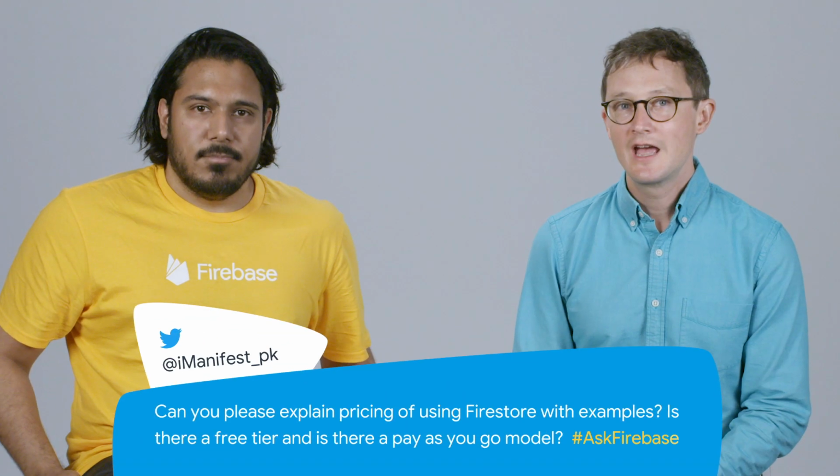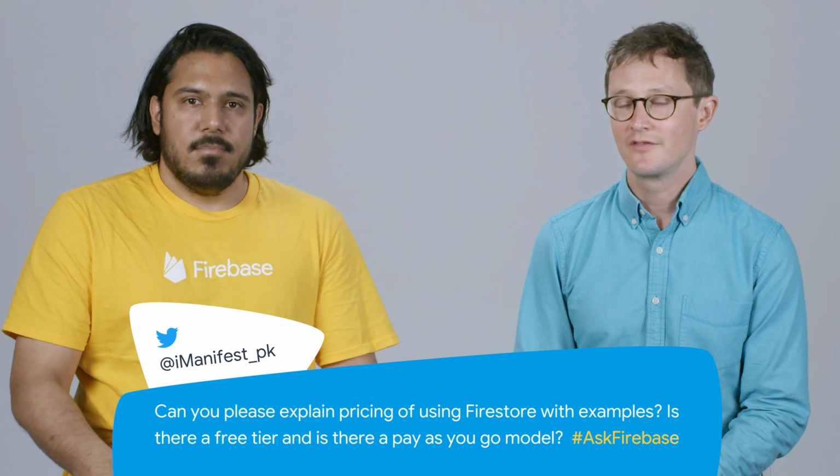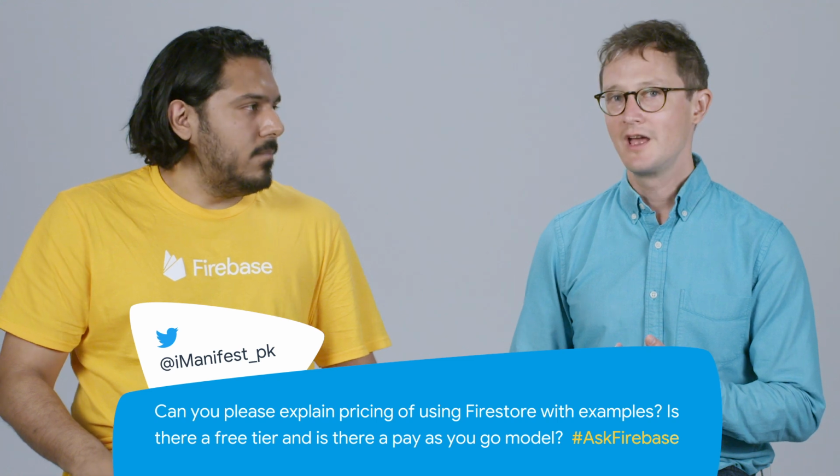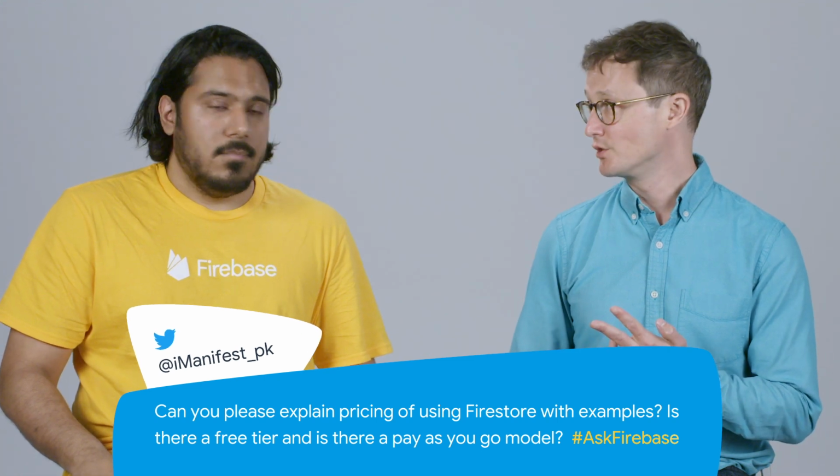The next question is from Pankaj about Firestore. Can you please explain pricing of using Firestore with examples? Is there a free tier? And is there a pay-as-you-go model? Great question, Pankaj. And actually, yes, there is both a free tier and a pay-as-you-go model when using Firestore.